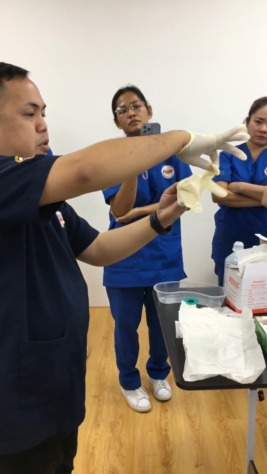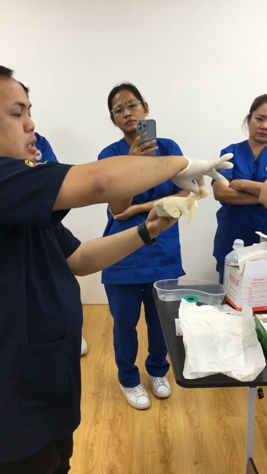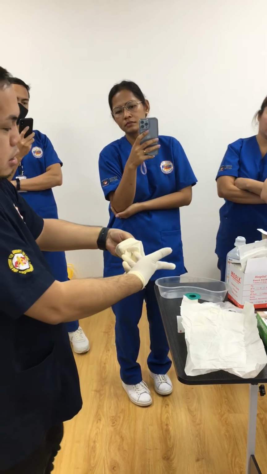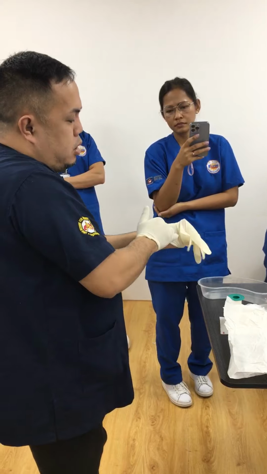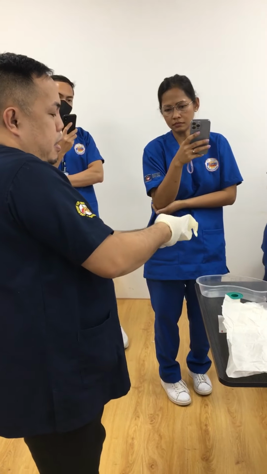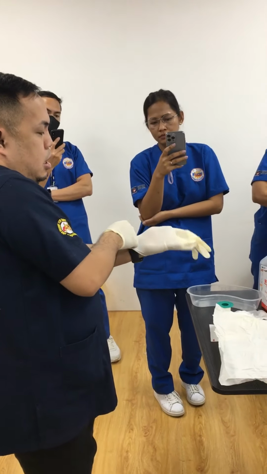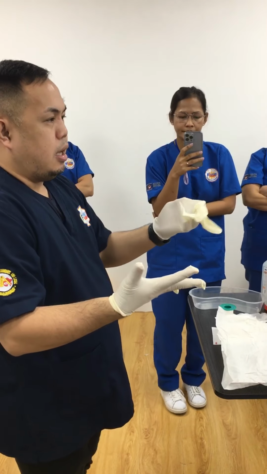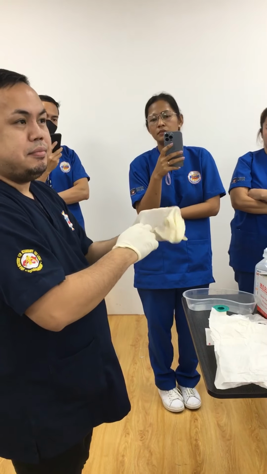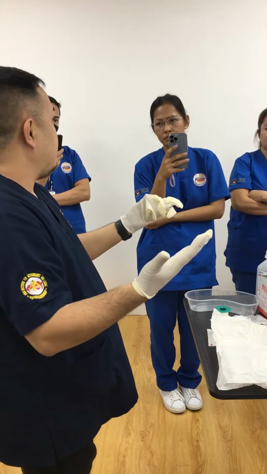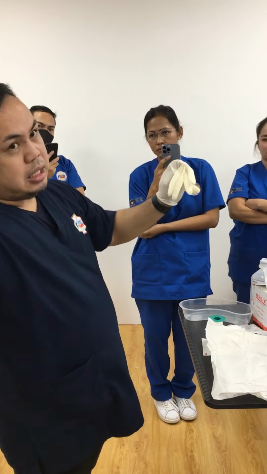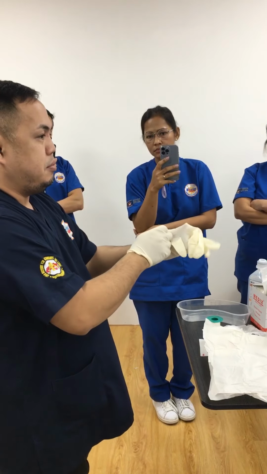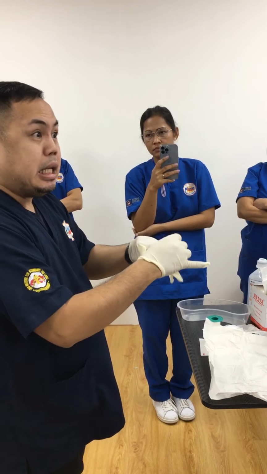Then this time I have to slide my fingers in. Then I just have to hold it on this part and stretch it for me to insert my fingers and my hand inside. Now I can fix. Sterile plus sterile is equals to sterile. Right? But if I accidentally touch, get out or change another one. Okay? Huwag magtipid.